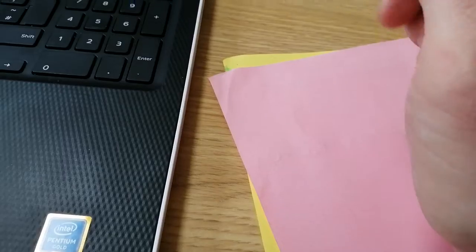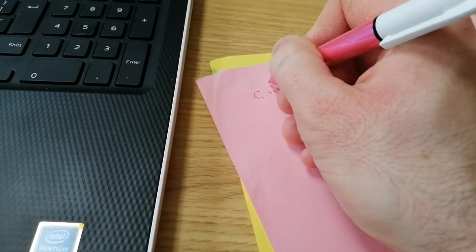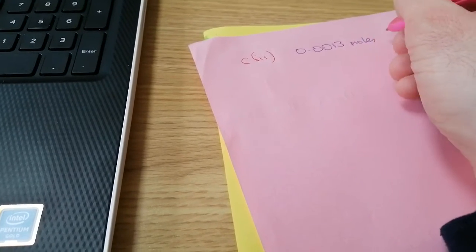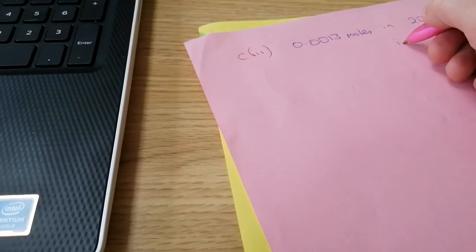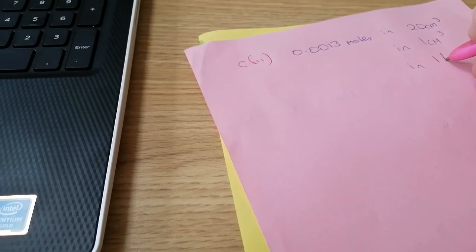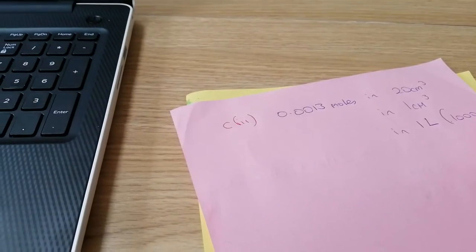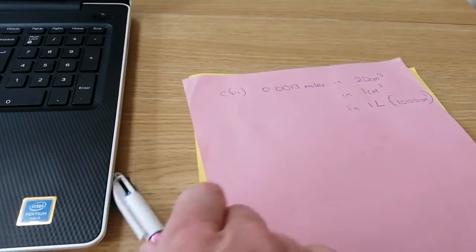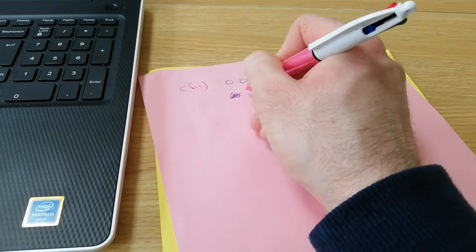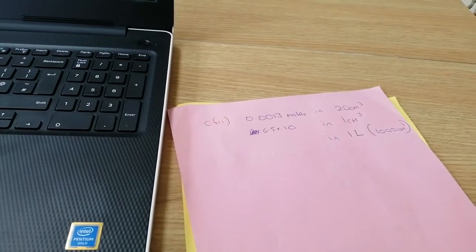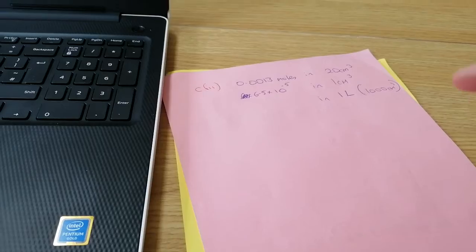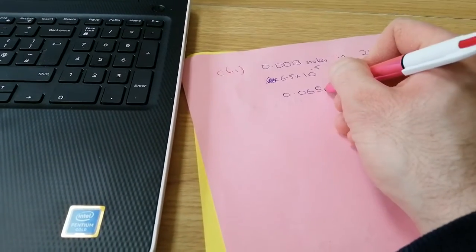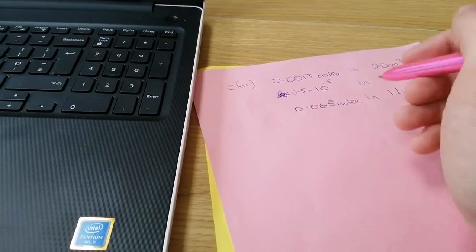So as we know, this is C part 3. Okay, so it's 0.0013 moles in 20 centimeters cubed. Well, again, we just go 1 centimeter cubed and then up into 1 litre, which is 1,000 centimeters cubed. Okay, so there is 6.5 by 10 to the power minus 5 in 1 centimeter cubed. So then when you multiply that by 1,000, it's 0.065 moles in 1 litre. Okay, so that's part A.